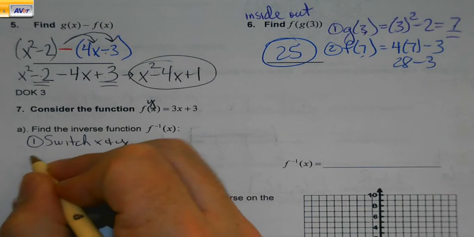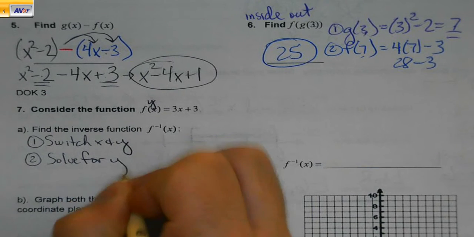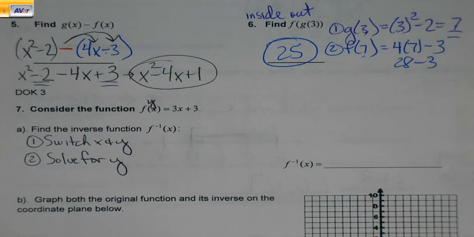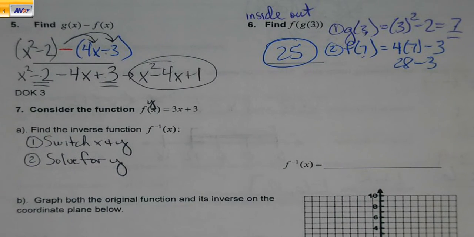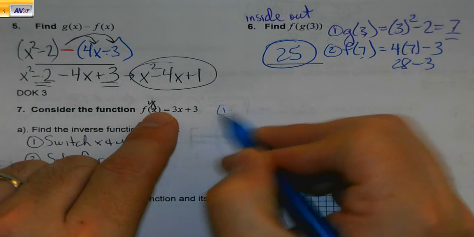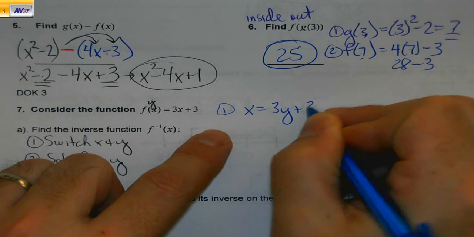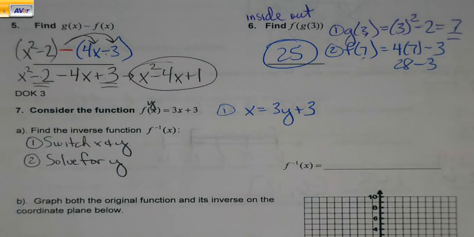We're going to switch x and y. And then we're going to solve for y. So remember, f of x is just y, so we're literally going to replace it that way. So here's how this works. I'm going to switch the x and the y around. So x equals 3y plus 3. So notice they just changed places.